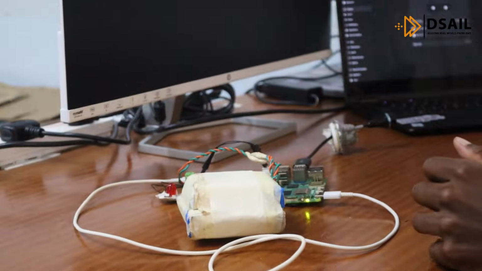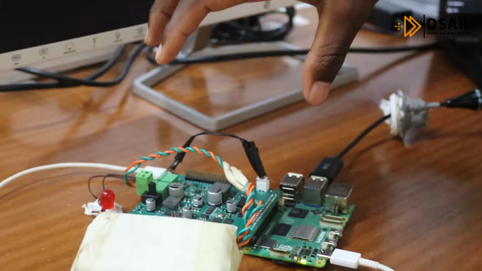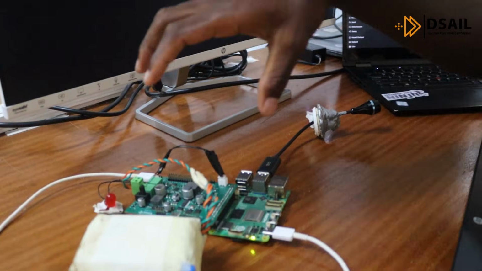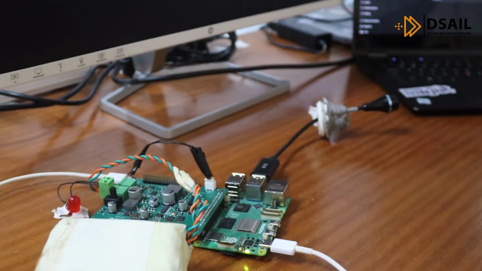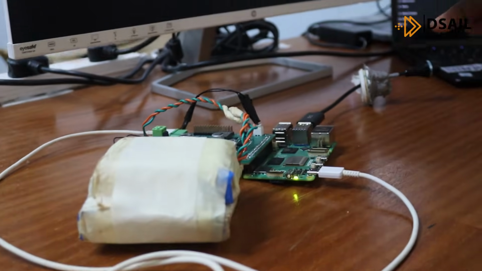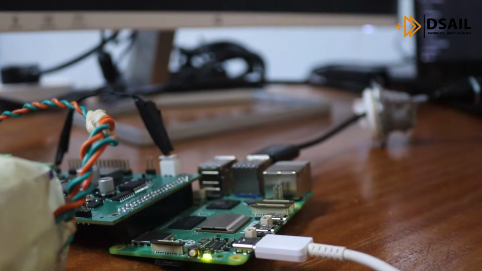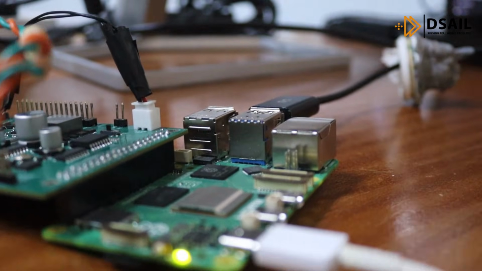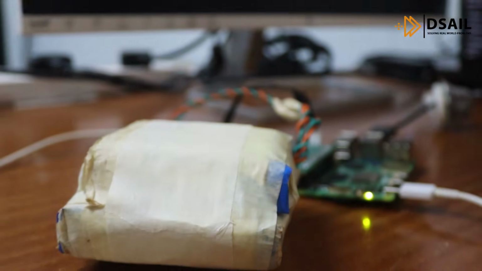It's made up of several parts. So one, we have the PyWild, which is a power management board developed here locally at DSAIL. Its main aim is power management on the second part, which is the Raspberry Pi. This is the brains of the system that is used to do what I shall be showing in a few moments. And connected to that is a battery that is used to power the system.